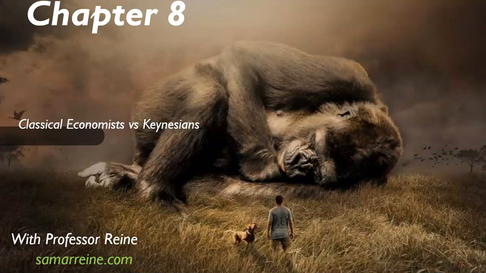And chapter 8 is like a foundation chapter for the rest of the semester. So it's a really crucial chapter. Too many of the subsequent concepts are going to be anchored in this chapter. This chapter is about classical economists versus Keynesians.